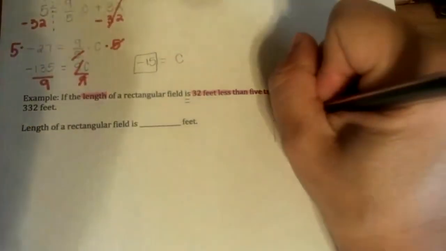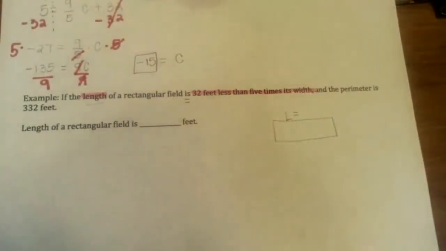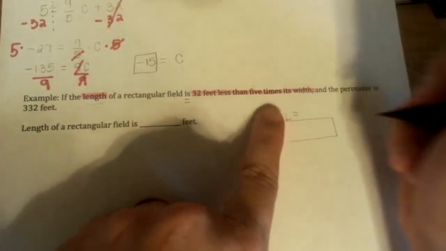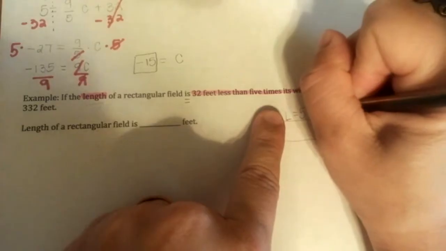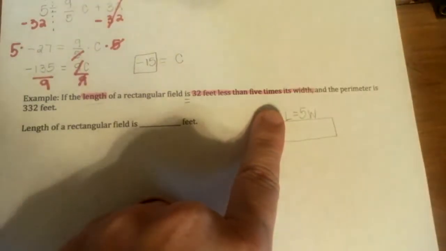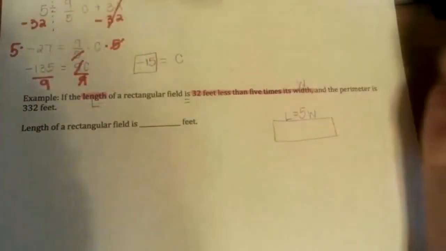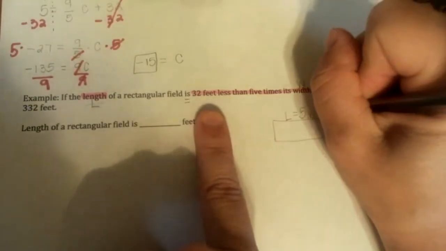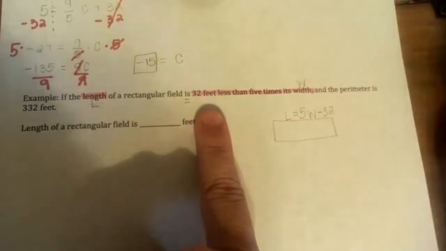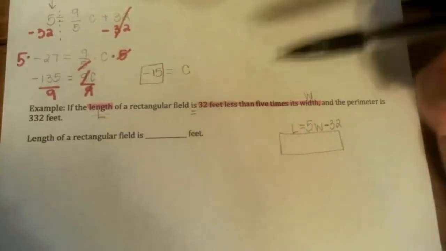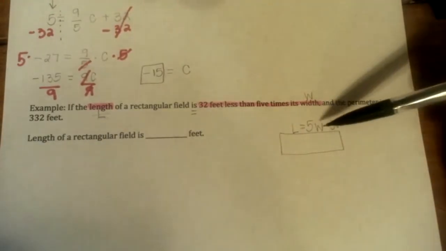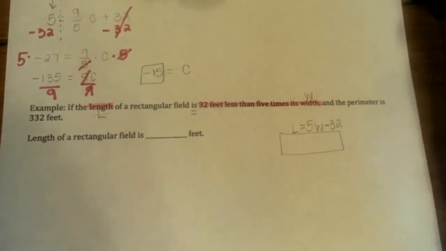The length, which is this long side up here, equals 32 feet less than 5 times the width. So whatever 5 times the width is, let's say 5 times W, we call the length L and the width W. 5 times the width, and it's 32 feet less than that. So whatever 5 times the width is, minus 32 feet. So the minus 32 goes to the end. So 32 feet less than 5 times its width is 5 times the width minus 32.